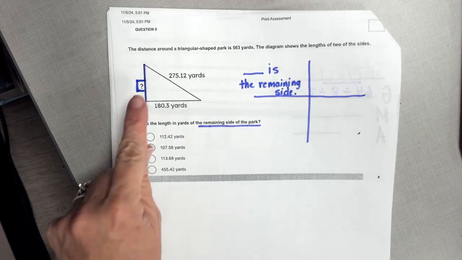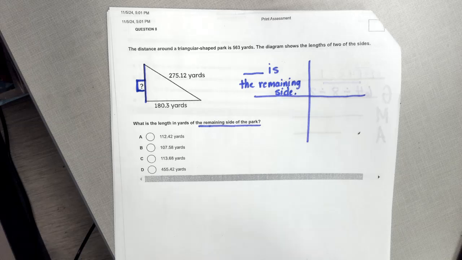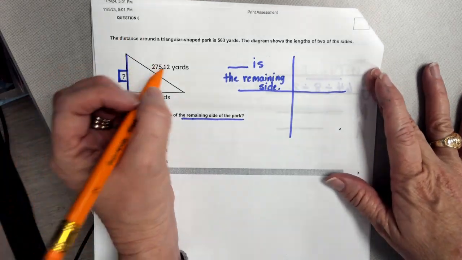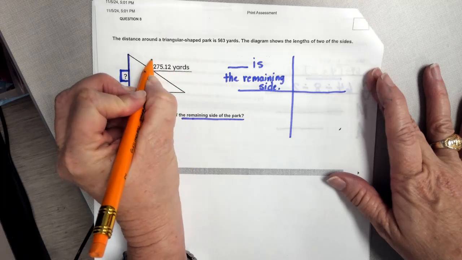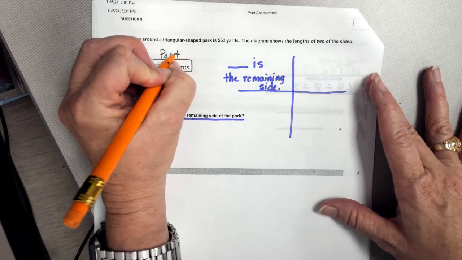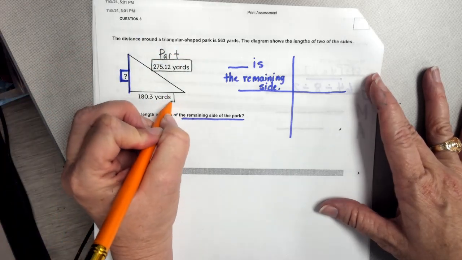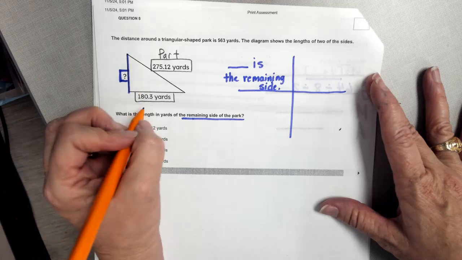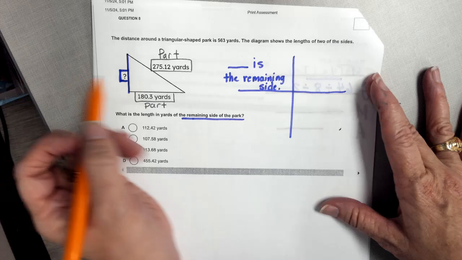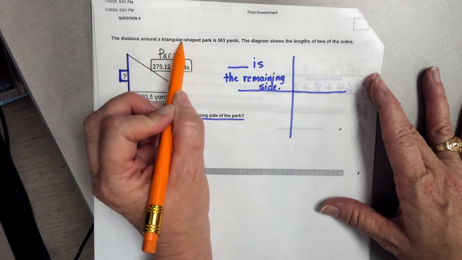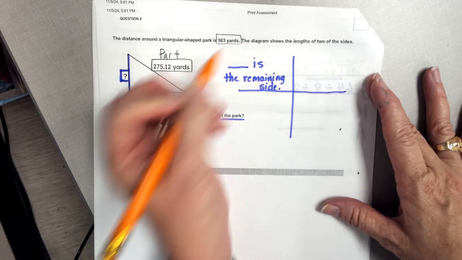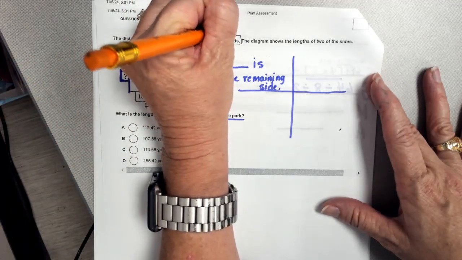And it looks to me like I have some pieces of information I need to gather. Sorry about that. It looks like we have this piece right here. So I would call that a part. I have this piece right here. I would also call that a part. And then when I go back to my story, we know that the whole park is 563, I would think of that as the total.